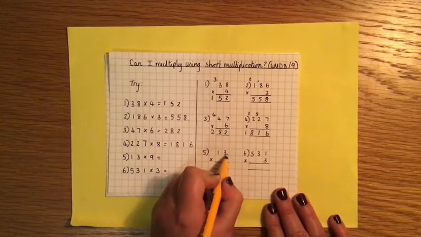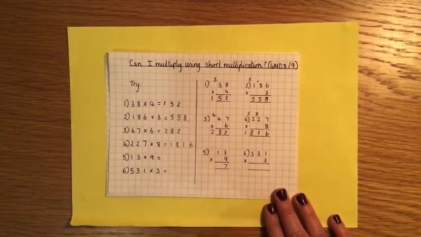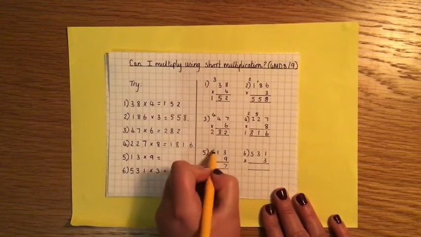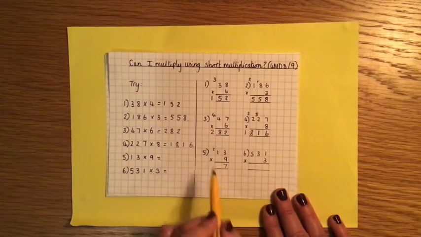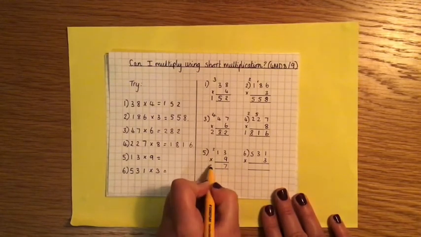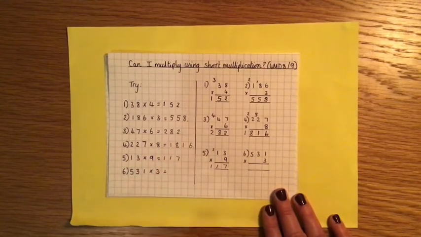Number 5, 13 times 9. Well, 9 times 3 is 27. Putting my 7 in here. And then carrying the 2 into the 10s. 9 times 1 is 9. Plus my 2 10s is 11. So my answer is 117.